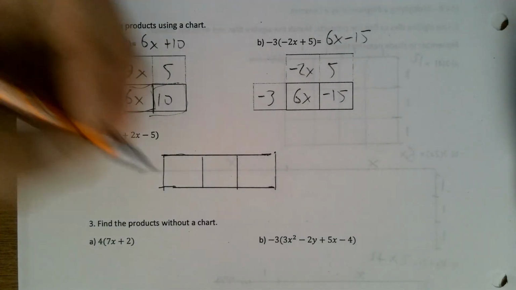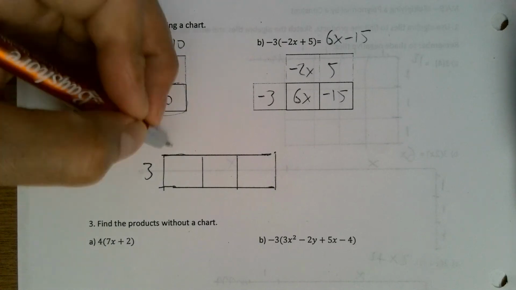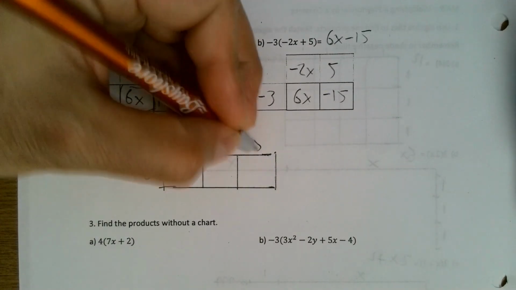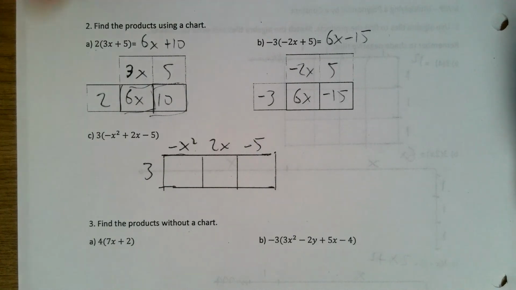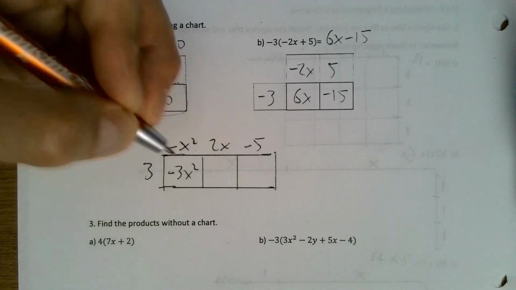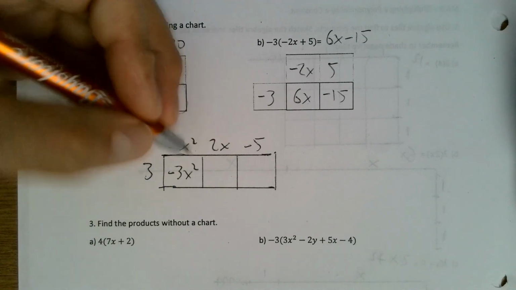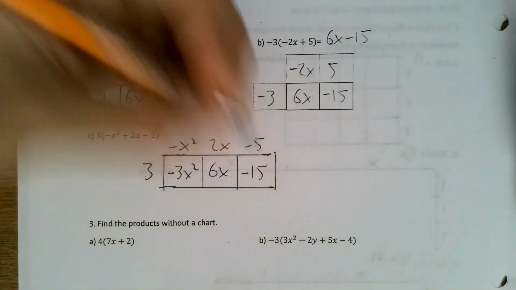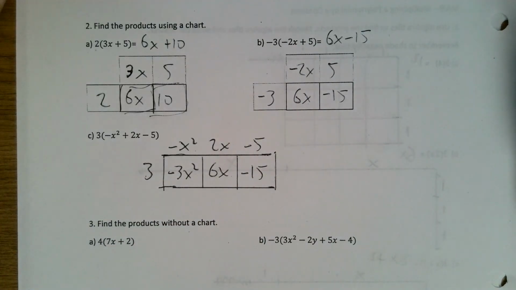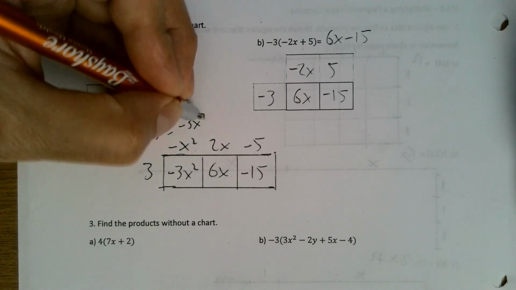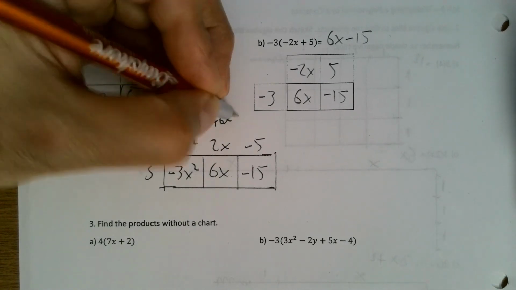Then you can put your stuff on the outside. So we're going to put a 3 here, negative x squared, 2x, and negative 5 there. And then we've got 3 times negative x squared is going to be negative 3x squared. 3 times 2x is 6x. And 3 times negative 5 is negative 15. So this guy is going to equal negative 3x squared plus 6x minus 15.